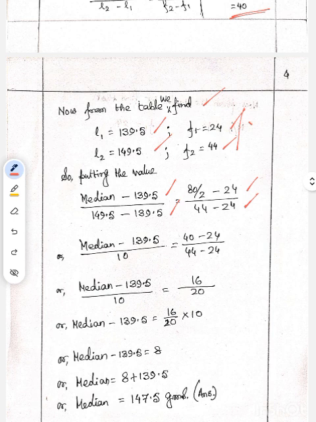So after solving it, we find that the median equals 147.5 grams. That is the median weight of the apple.